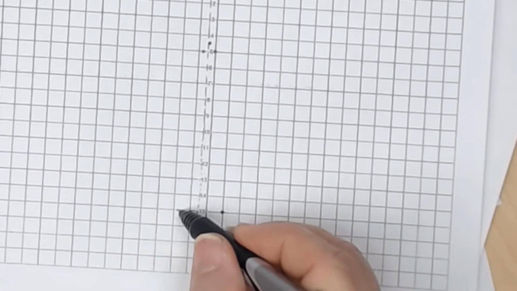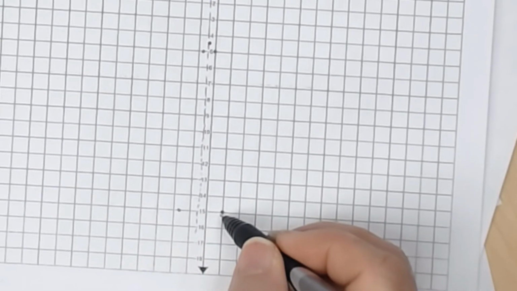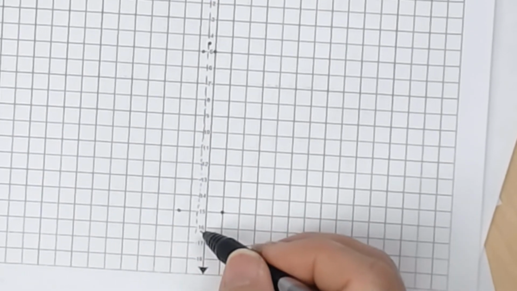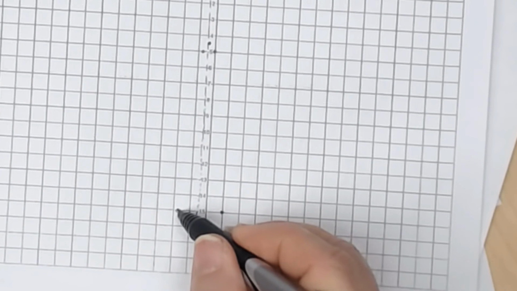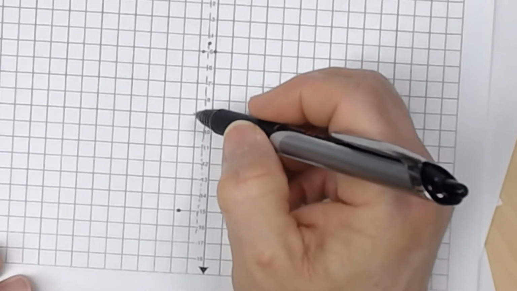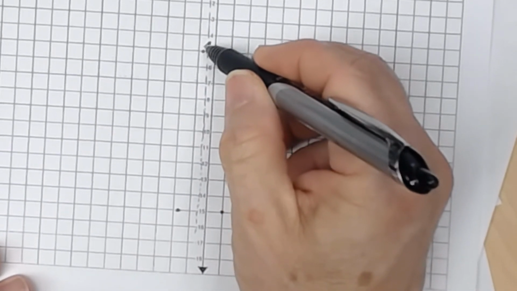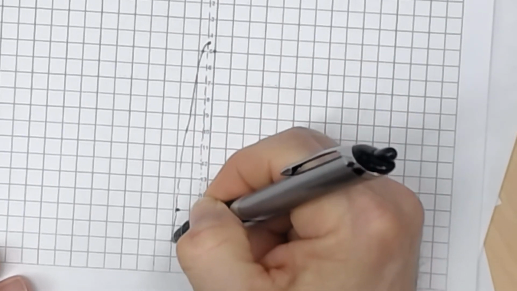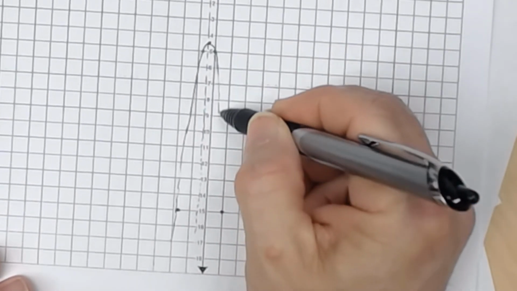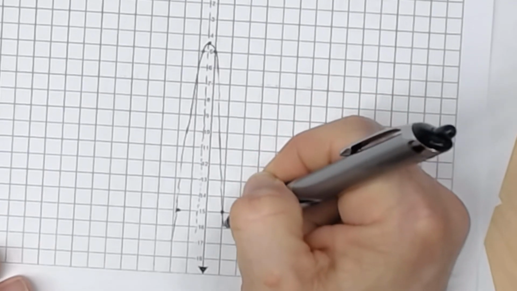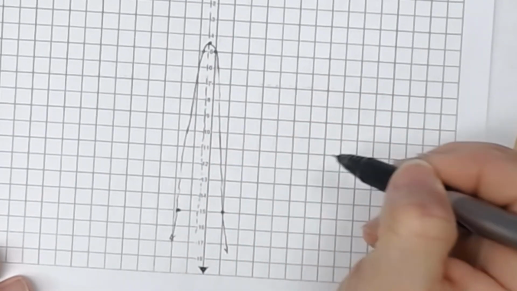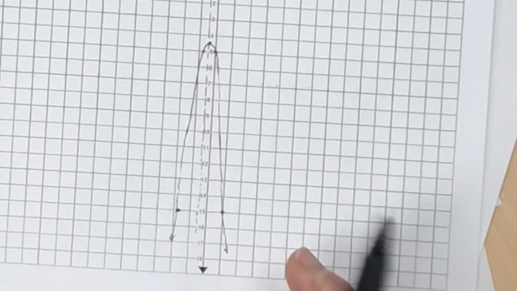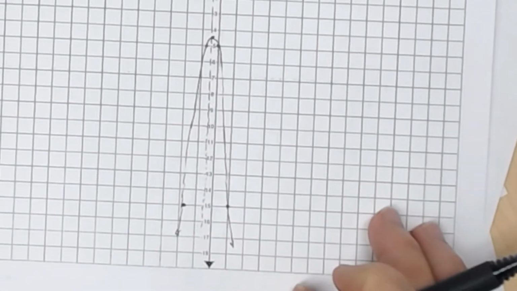So I should get something about here. That distance should be the same as that distance. All right, just do the best you can. It's no big deal. All right, and I guess something looks like this. Okay. Now the one in your test or worksheet should be a little bit easier to deal with. I had a bunch of fractions here, but it's okay. But that's what it looks like.